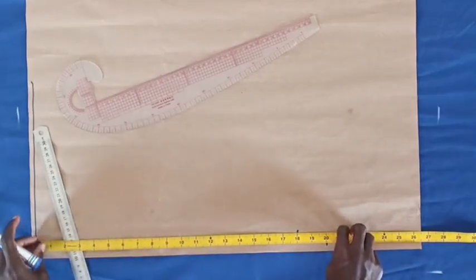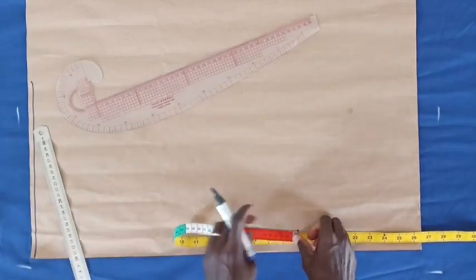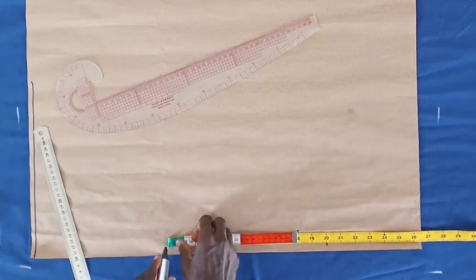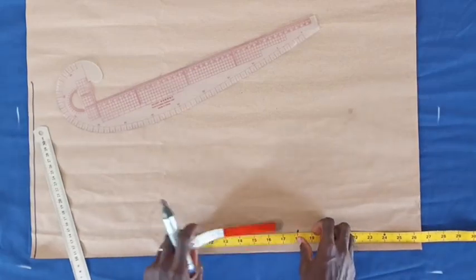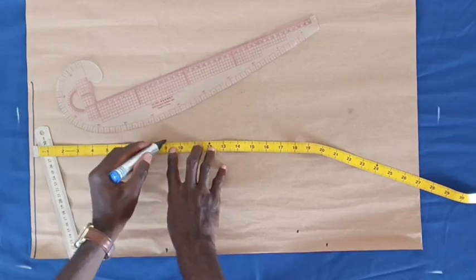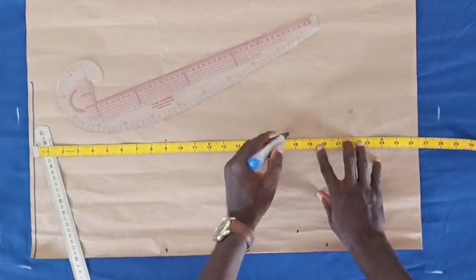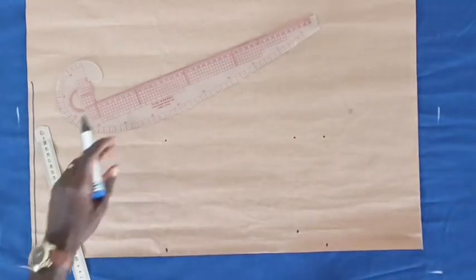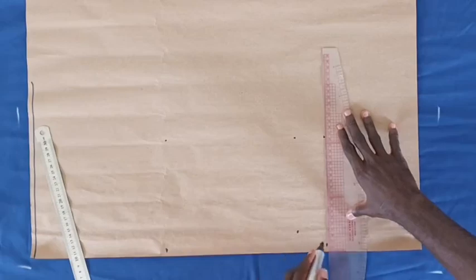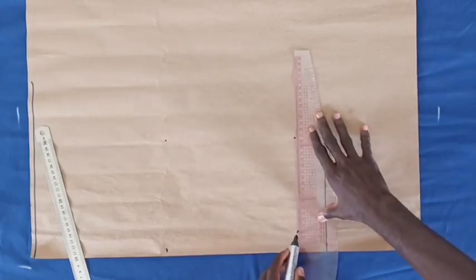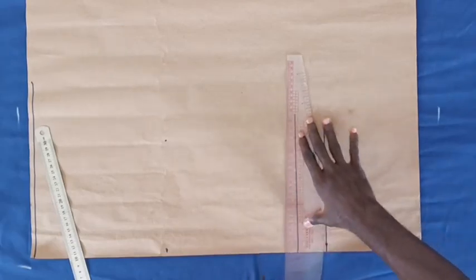All right, so for the knee length, we're going to get the half of this 18. So this will be our knee length. Okay, so that will be 9. So we'll come somewhere in here, mark the 9, mark the 18, mark the allowance, the hemming allowance.